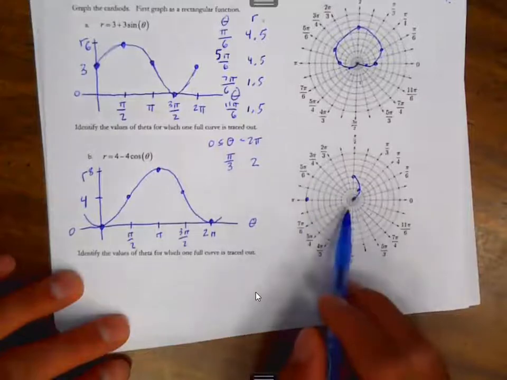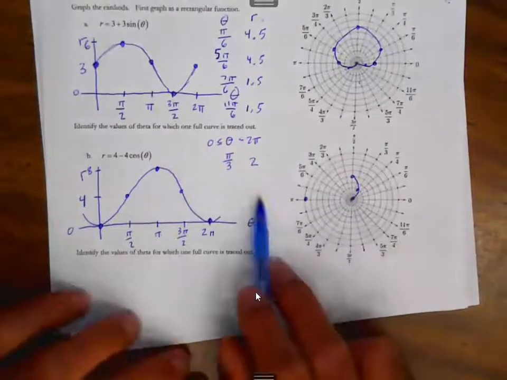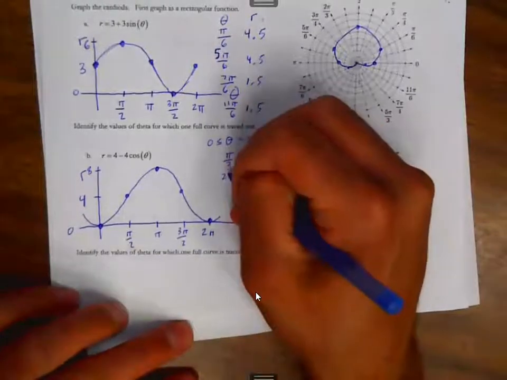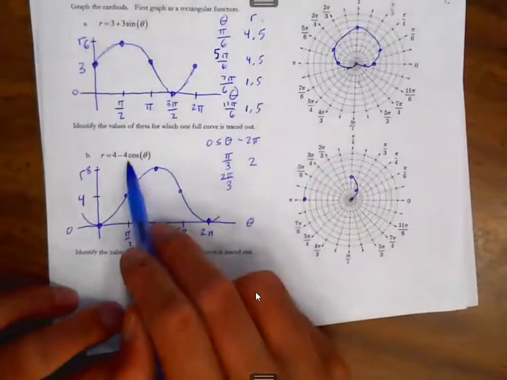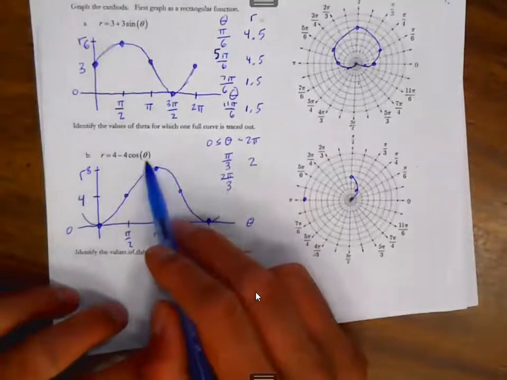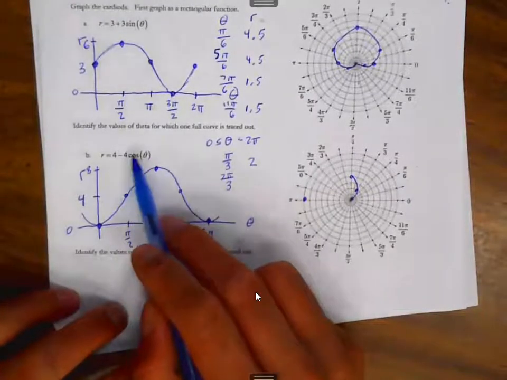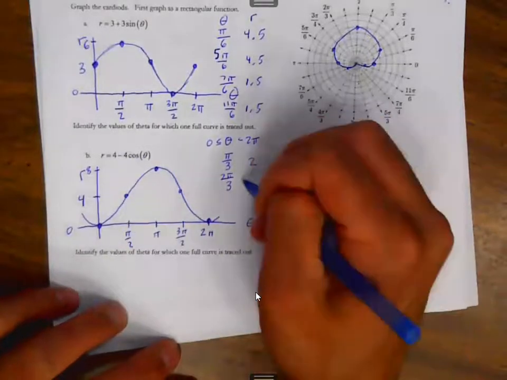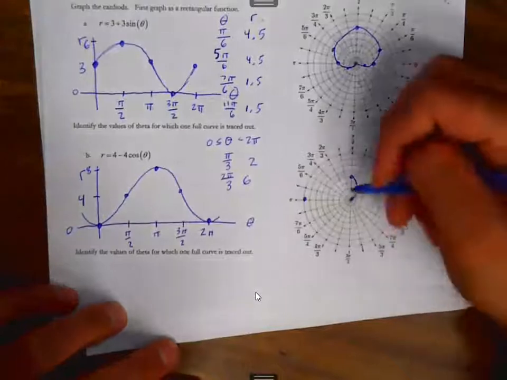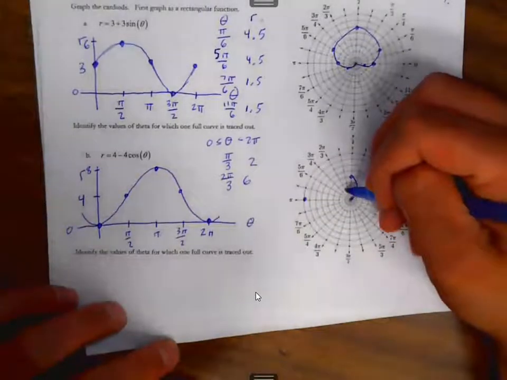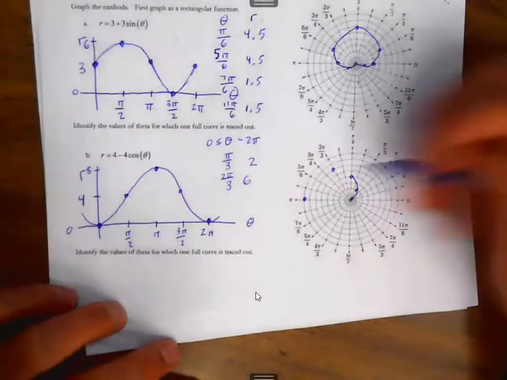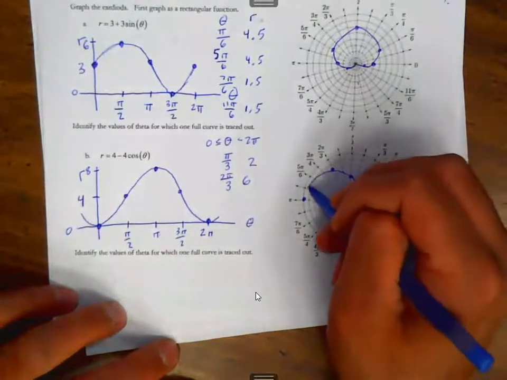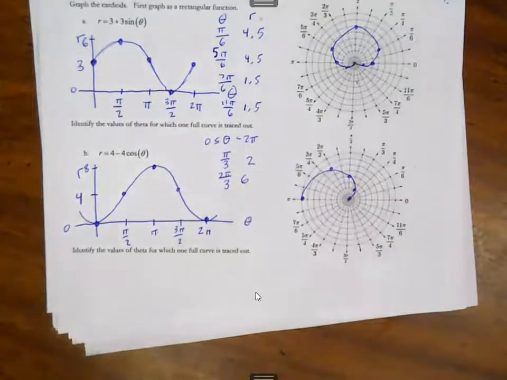So if we want to find one more point, we can use another one with a reference angle of 60. So 2 pi over 3. So the cosine of 2 pi over 3 would be negative 1/2. So negative 4 times negative 1/2 would be positive 2. So 4 plus 2 would be 6. All right, so now we're at 2 pi over 3 comma 6. 1, 2, 3, 4, 5, 6. So as we rotate from pi over 2 to pi, all right, we're getting bigger there.